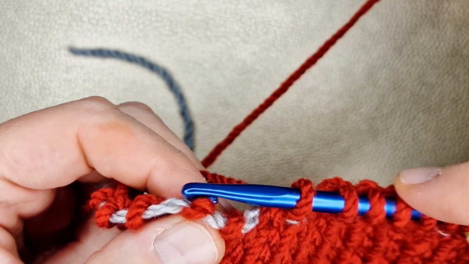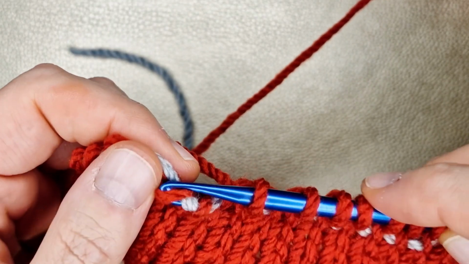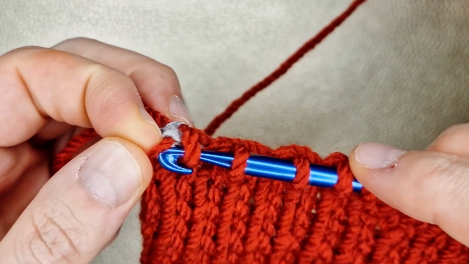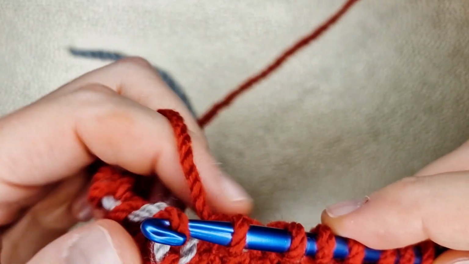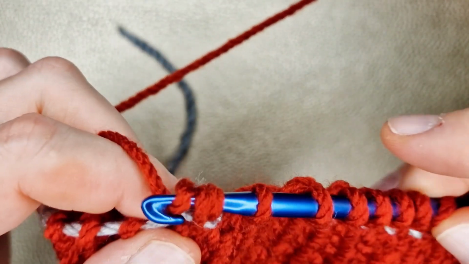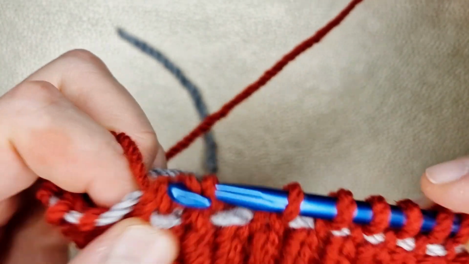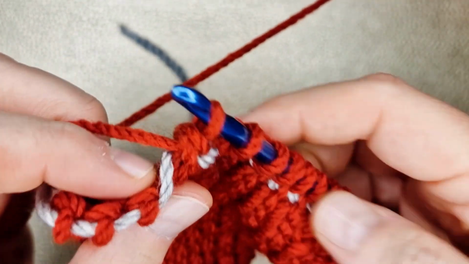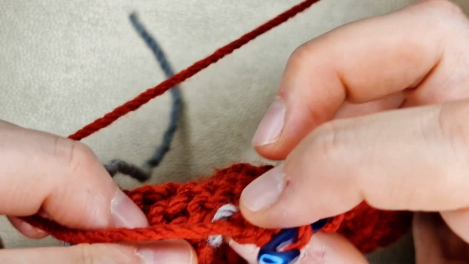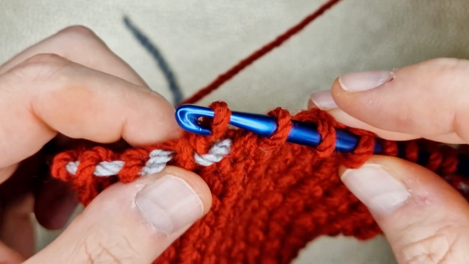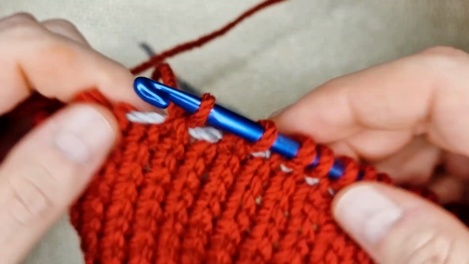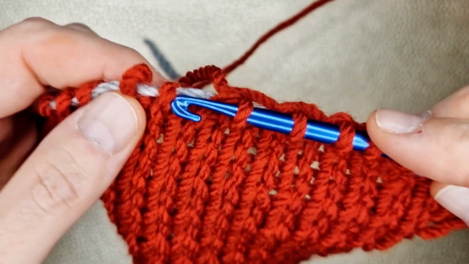If you want to, you could, of course, pick up the second loop first, and then push the first one over as well afterwards, and then just finish the stitch to get a different look, and this will also push the second stitch more to the back and creates a little bump. So I'm not a fan of this. I will just always do my decreases like I showed you.